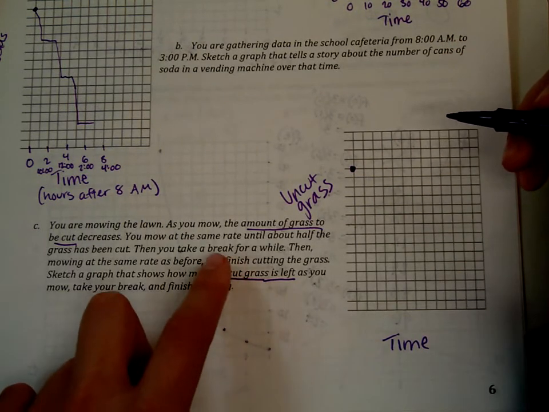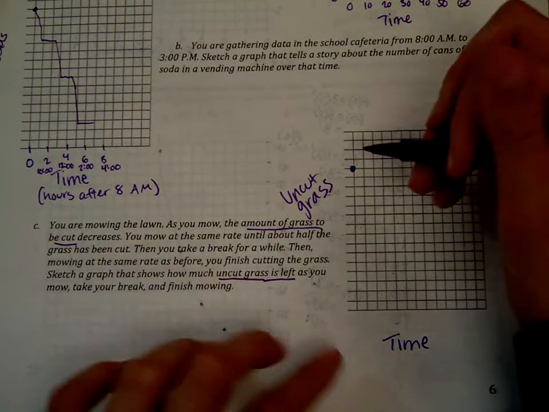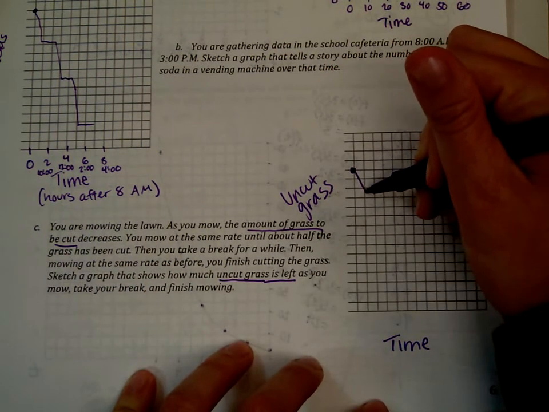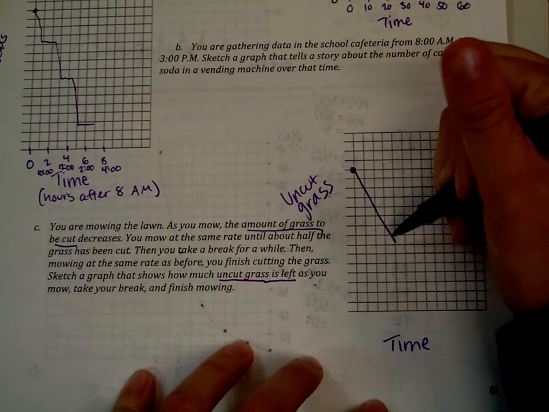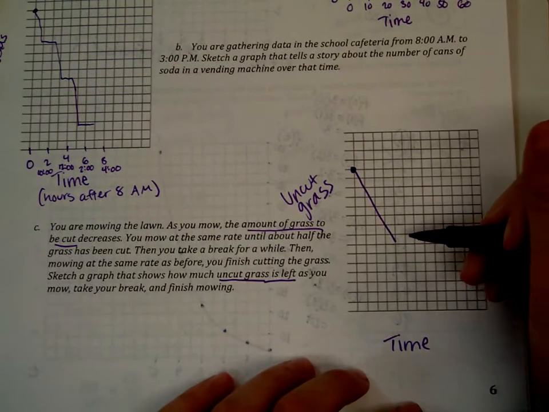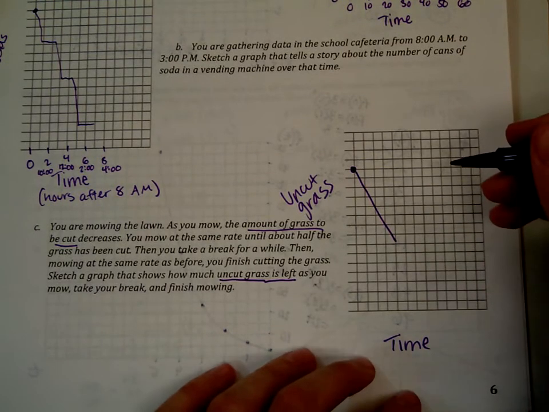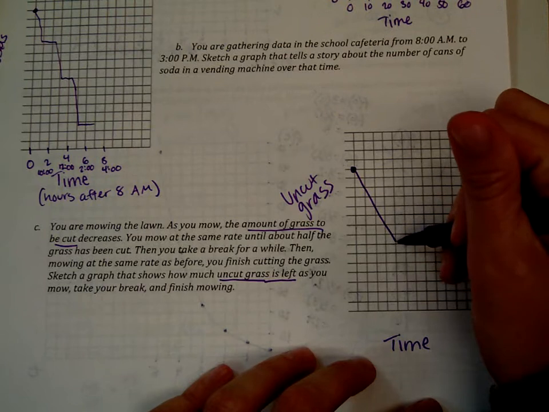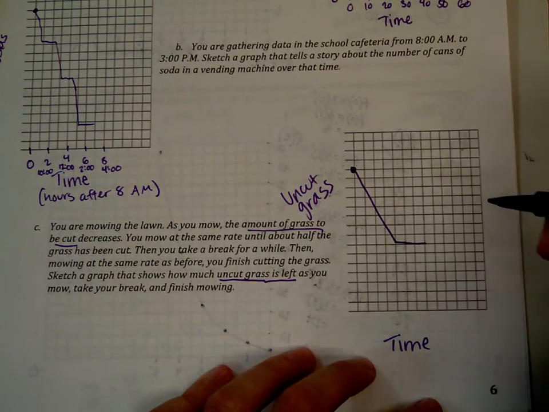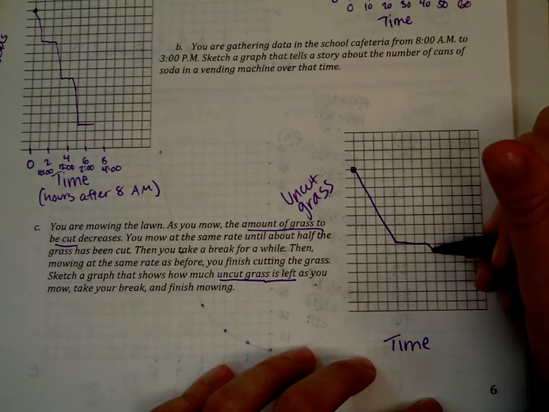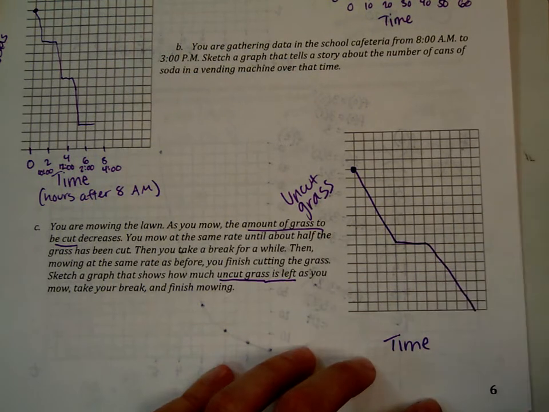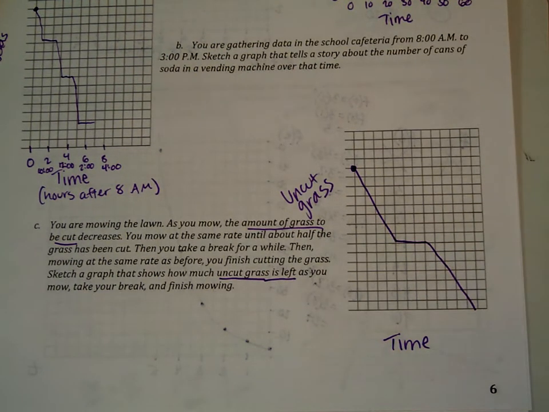We mow at the same rate until about half the grass has been cut. So we're mowing at the same rate, so we have a straight line. There, that's about halfway. Then we take a break. So here we're taking a break. Then we mow at the same rate, so we have the same slope until all the grass is cut.